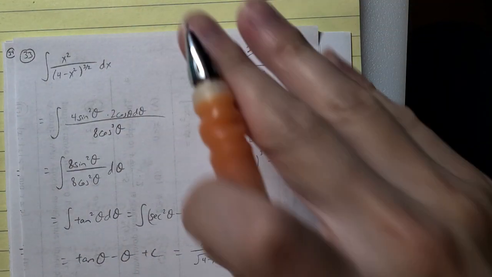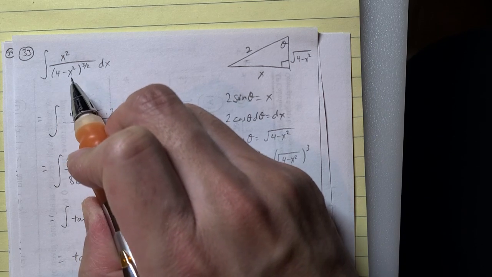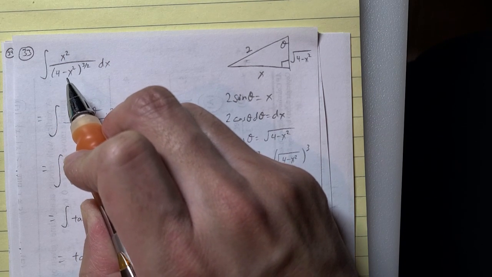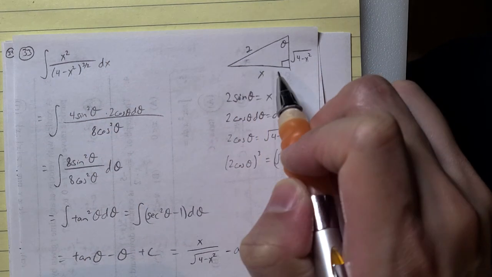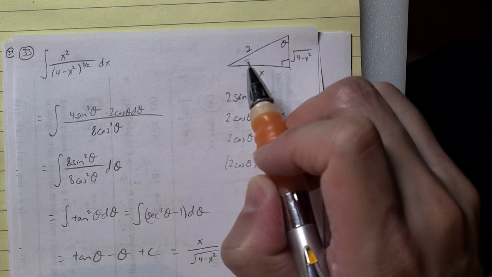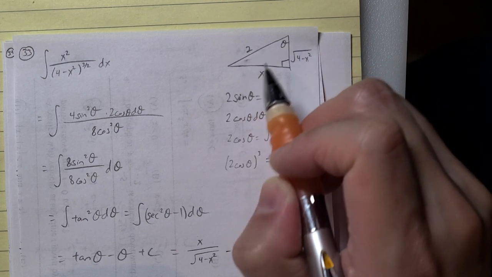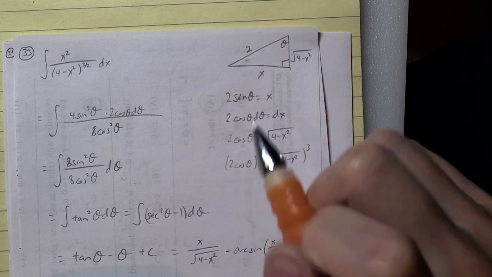Number 33, this one was an obvious trig sub because it was something squared minus something squared, and there's a square root technically. It's the square root of this guy, all of it cubed. That's what the 3 halves power is. So I drew my triangle. You can even see I at first put theta here, but then I moved it there because I'm more comfortable with sine and cosine.